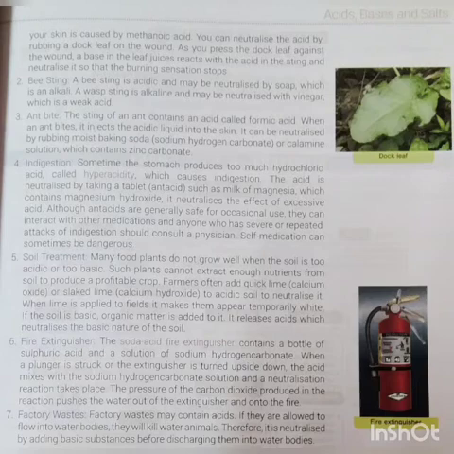Number 4 is indigestion. Sometimes, students, the stomach produces too much hydrochloric acid, which is often called hyperacidity, and that creates indigestion. Alright, students, so we neutralize the effect by taking an antacid, which is basic in nature, or you can also consume milk of magnesia, which contains magnesium hydroxide.